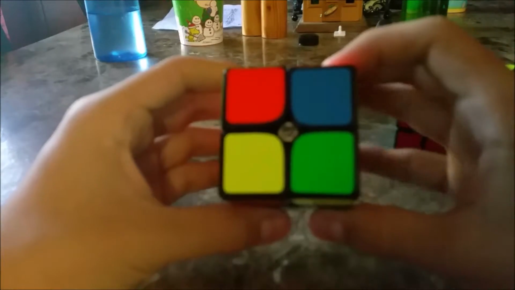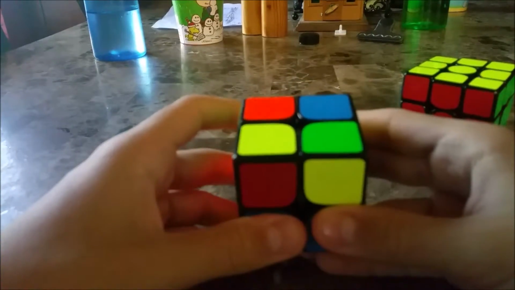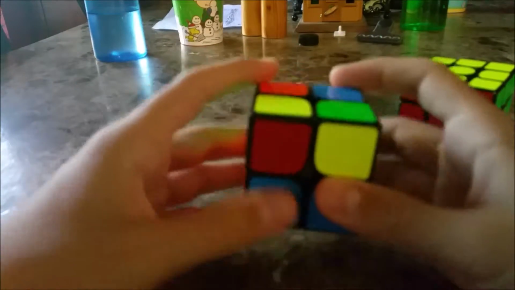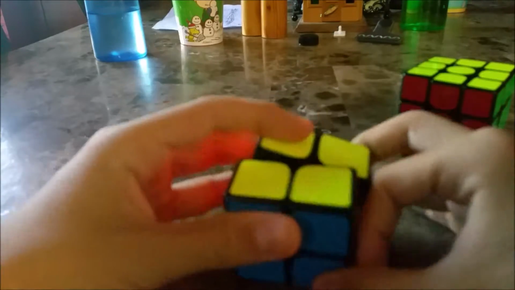Okay, camera focus. It's not really focusing on me right now. That's kind of okay. So anyway, L prime, U2, L prime, wait. Okay, never mind, the algorithm is on top.